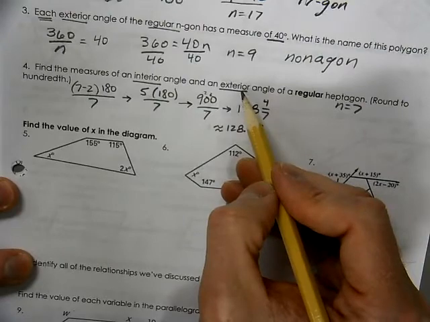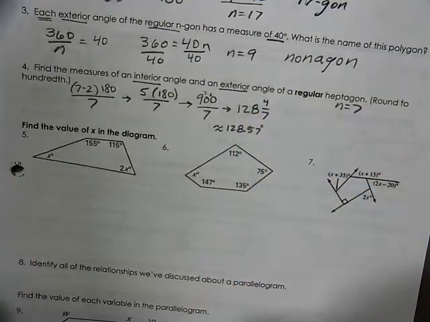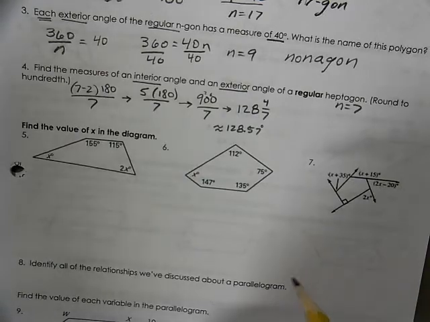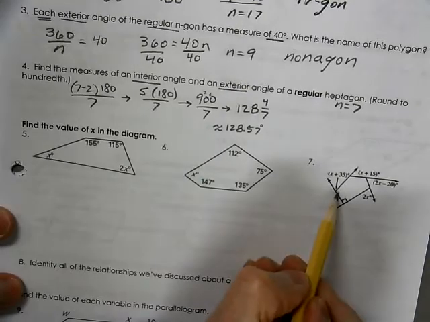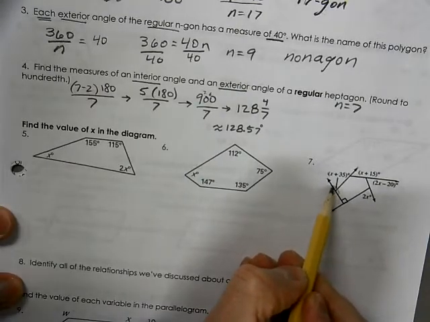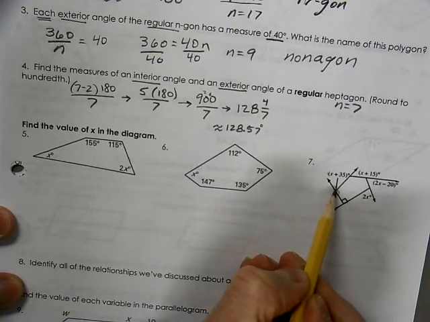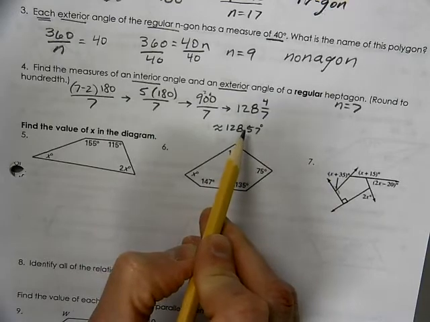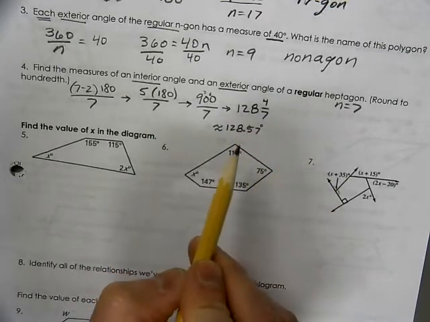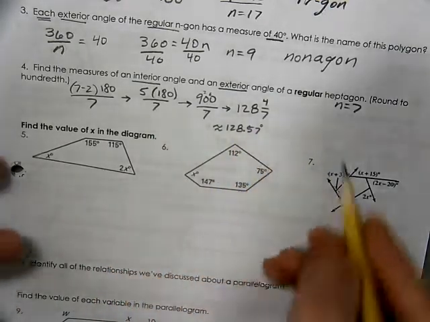Now we're supposed to find the exterior angle. Well, there's 2 ways to do that. We could take our interior angle and subtract it from 180 because together the interior and exterior is a linear pair. But if this answer is wrong, then my exterior angle is going to be wrong. So let's calculate and see what we get.